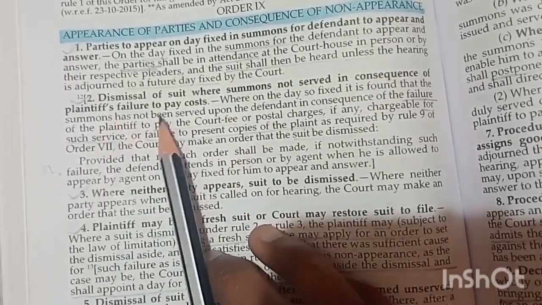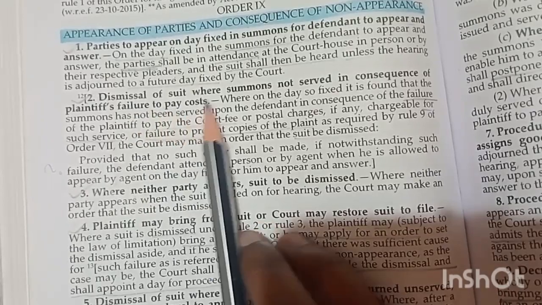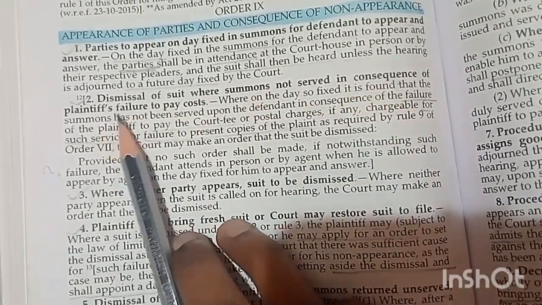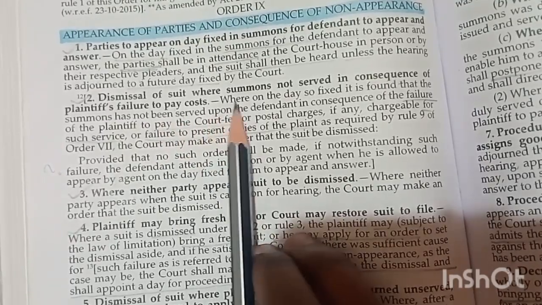Now Rule 2. Dismissal of suit where summons not served in consequence of plaintiff's failure to pay cost.